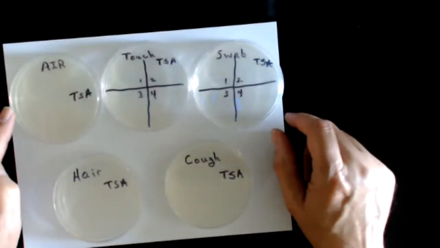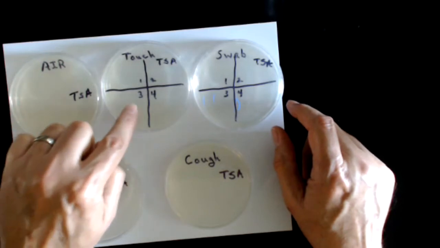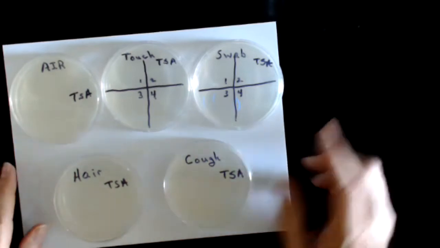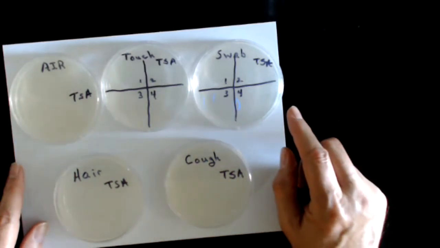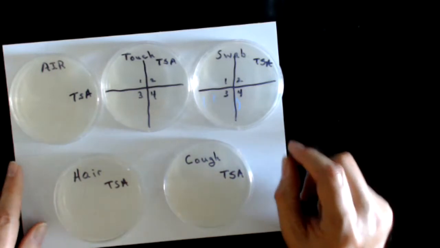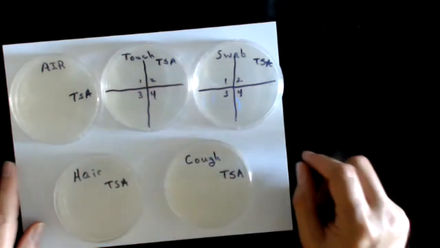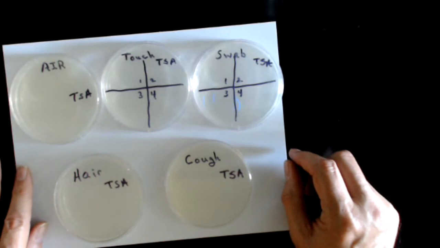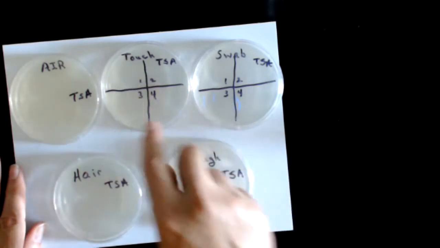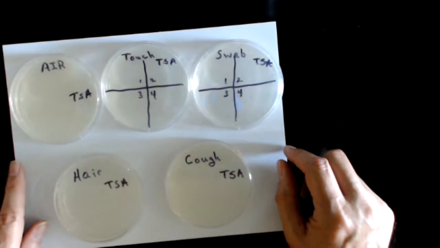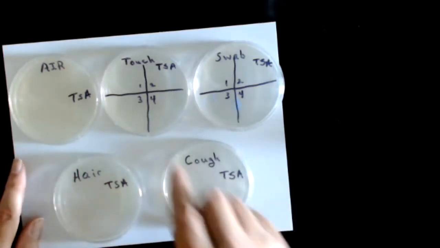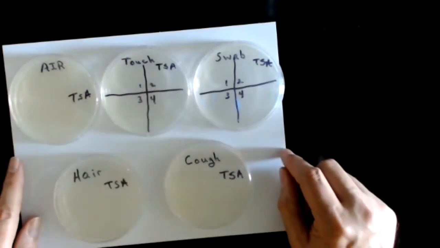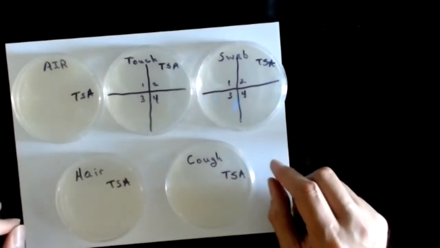The top row from left to right is air, touch plate, swab plate, hair plate, and cough plate. You'll notice that the touch plate and the swab plate are additionally labeled by being marked so as to form 4 sections on each of those plates. Whenever we do this, we refer to those sections as quadrants. I went further and I numbered near the center of the plate each of the quadrants, 1, 2, 3, or 4, so as to make it easier to refer to them later on.